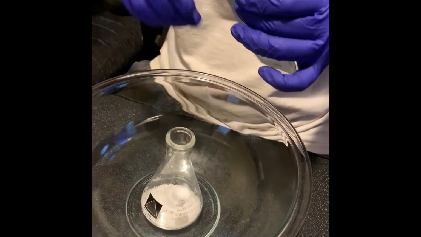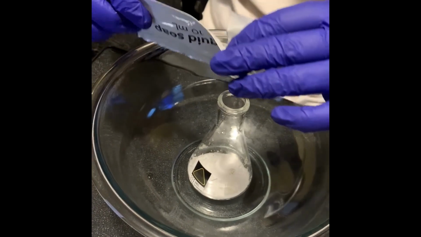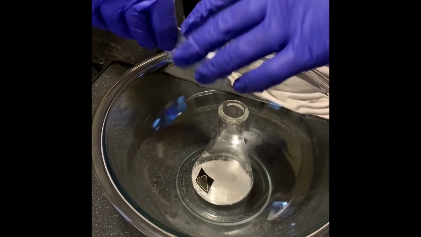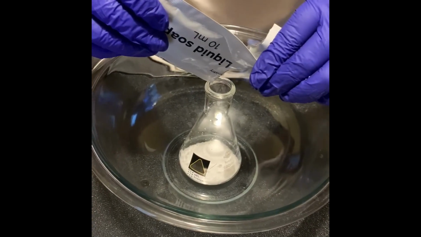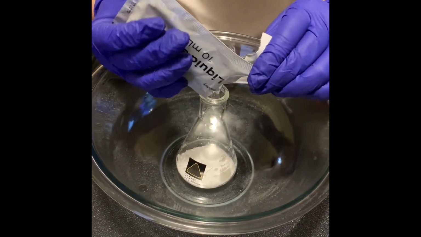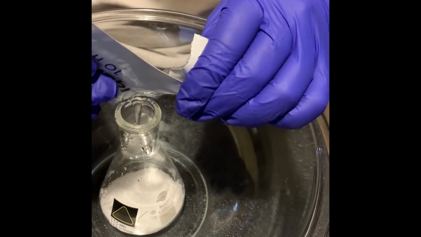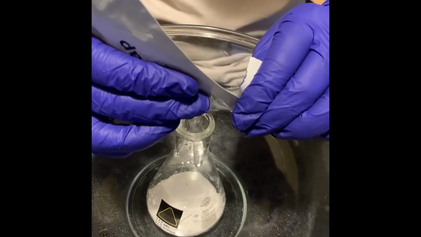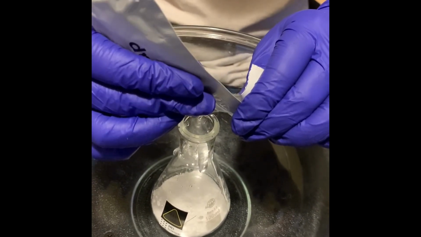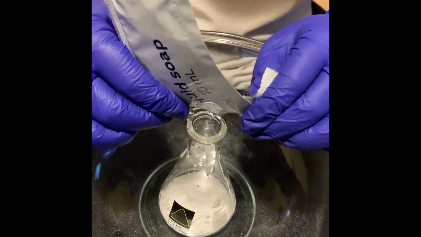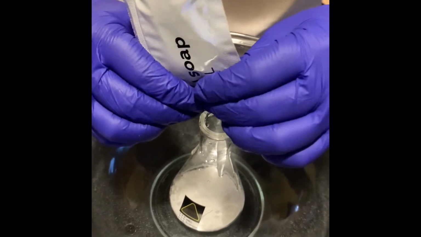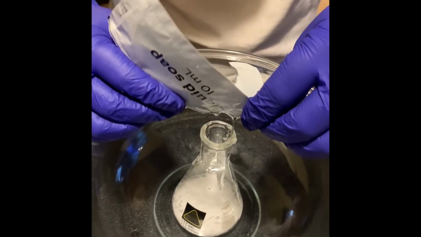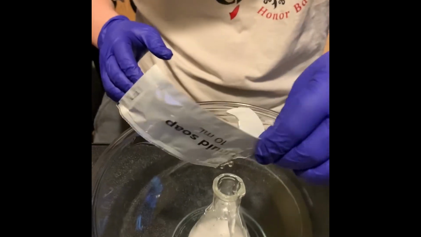Liquid soap. Is it drippy? I don't know. Basically, it's like soap. Okay, I think that's all of it in there. Any reaction? No?